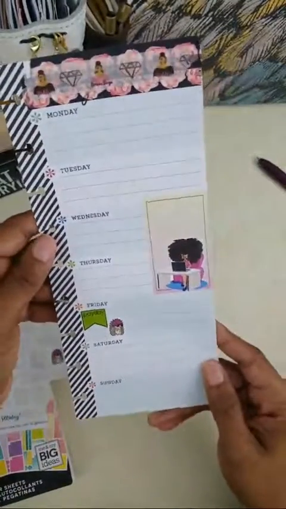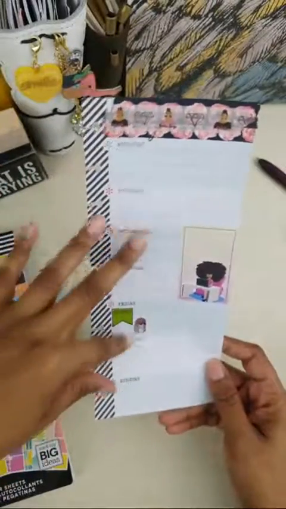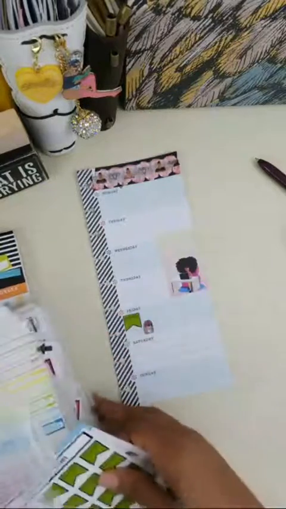Okay, so we see that. And I know it looks like, oh my God, none of that goes together. But you pull your colors in wherever you want to pull it. And I don't care if you put a hodgepodge of colors. If that's what you want to do, that's what you do.